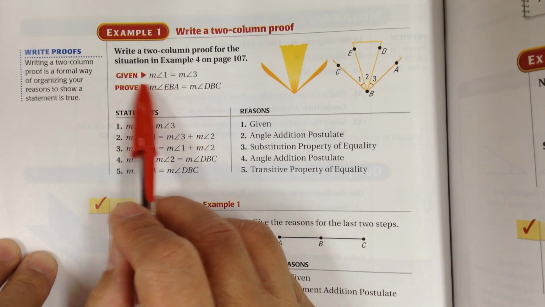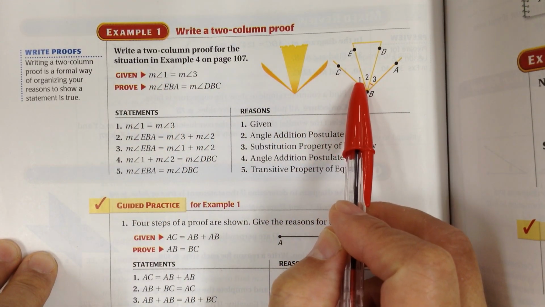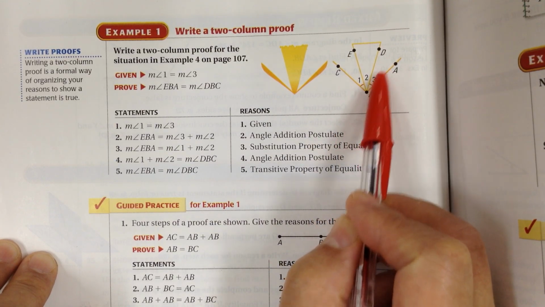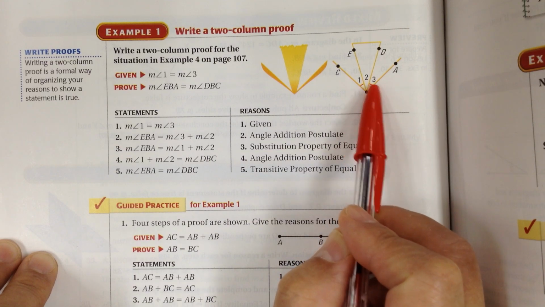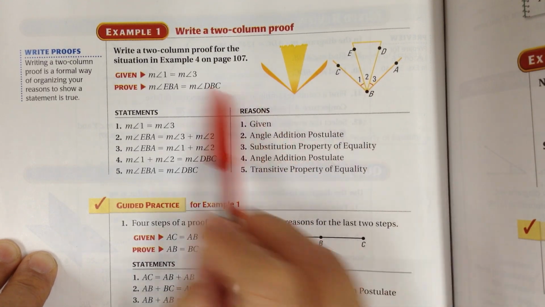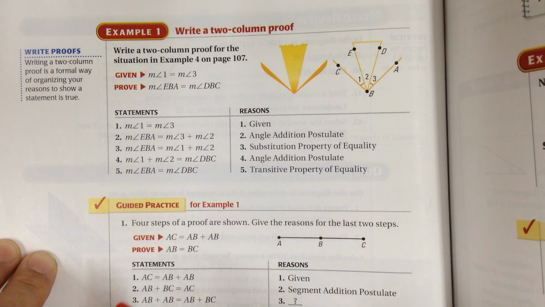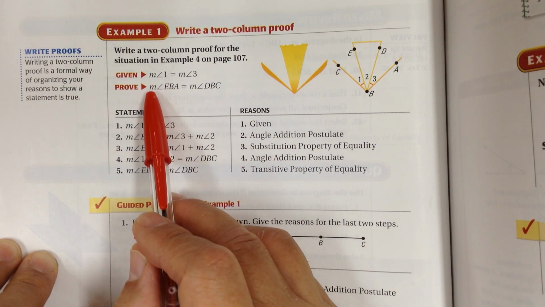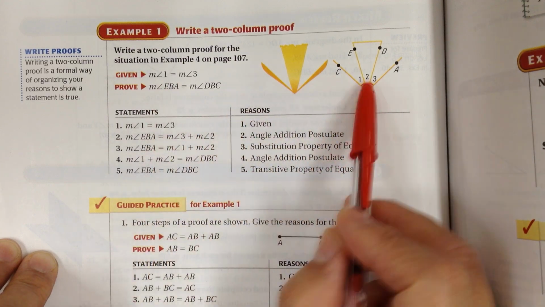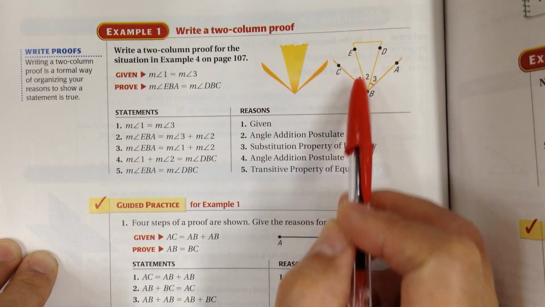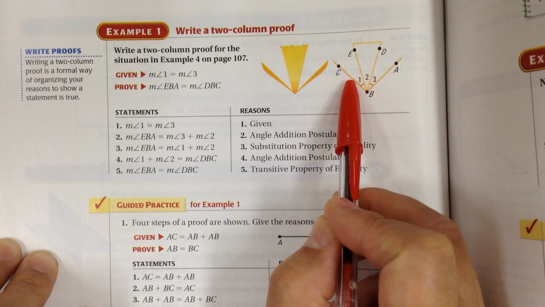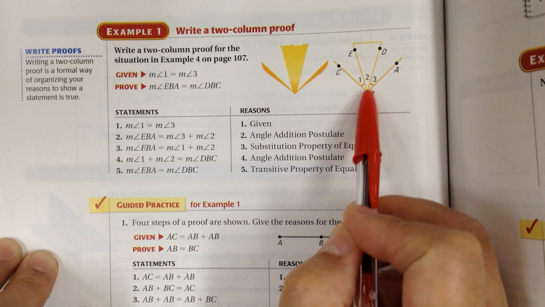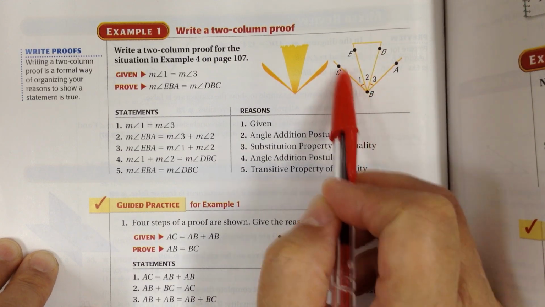So over here is the given. You're given that the measure of angle 1 is equal to the measure of angle 3. You can see the little marking right over here that shows that. Okay? So that is the given. Then what you want to do is look at what you want to prove. You want to prove that the measure of angle EBA, so this is the given, 1 and 3 are congruent, and you want to prove that this angle and this angle have the same measurement, or are congruent.